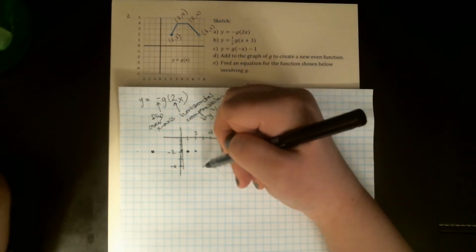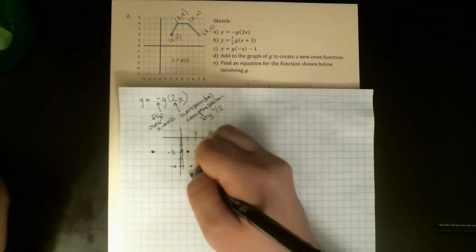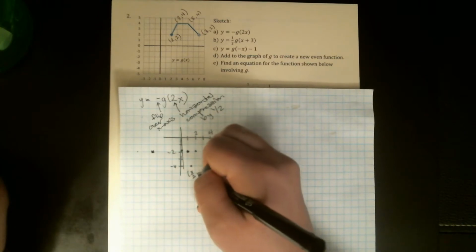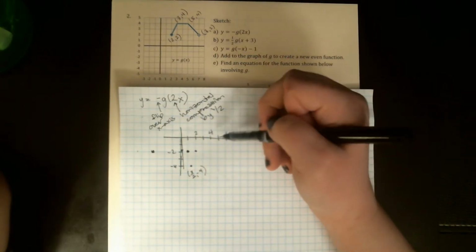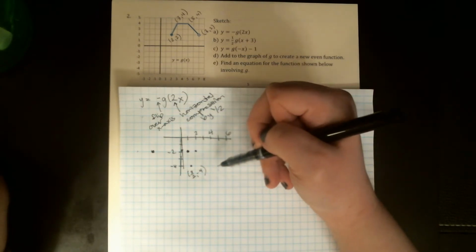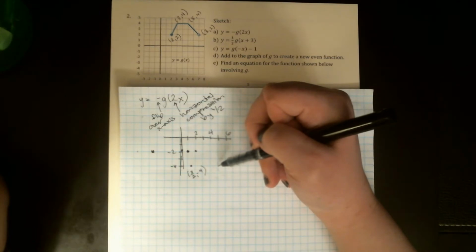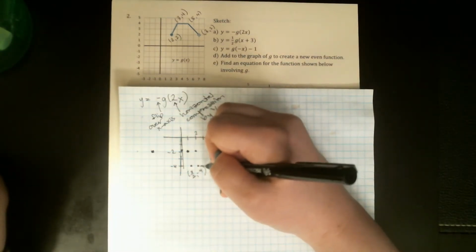When I cut my x in half, it ends up at 1.5, negative 4. So 3/2, negative 4. 5, 4, when I flip upside down, ends up at 5, negative 4. And then I cut my x in half, and it ends up at 2.5, negative 4.